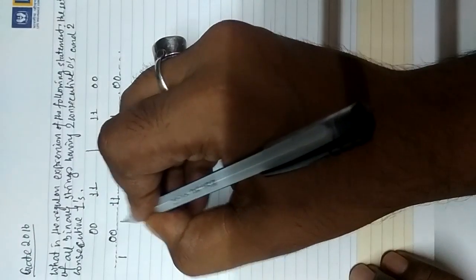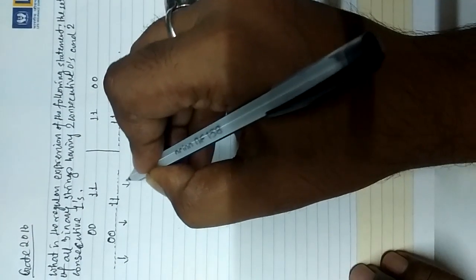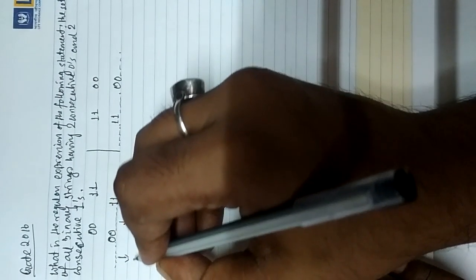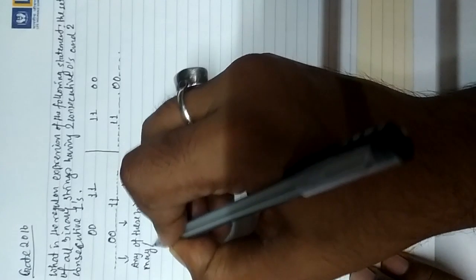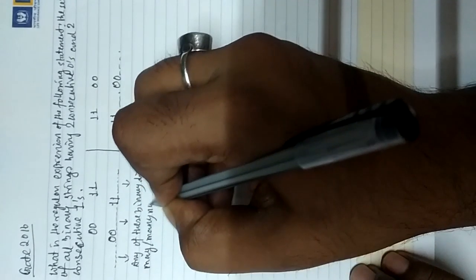Then 0 0, and finally again this one. So all these positions are nothing but any of these binary digits, both cases, which may come or may not be present.